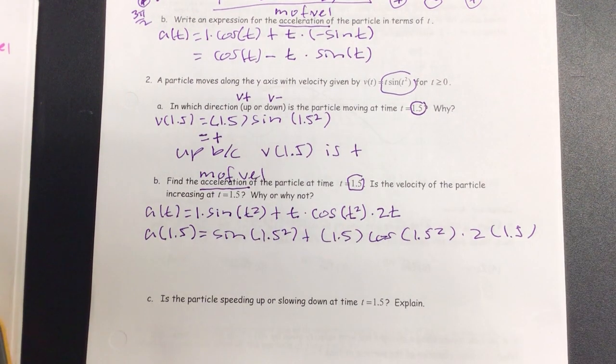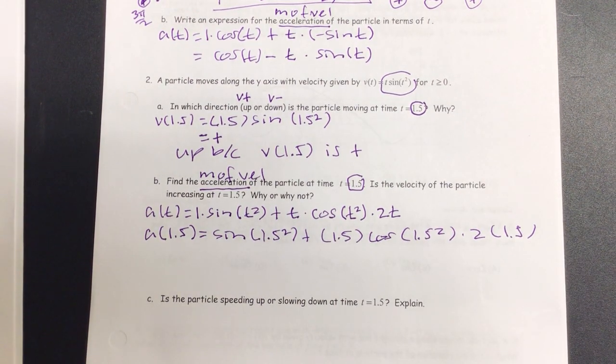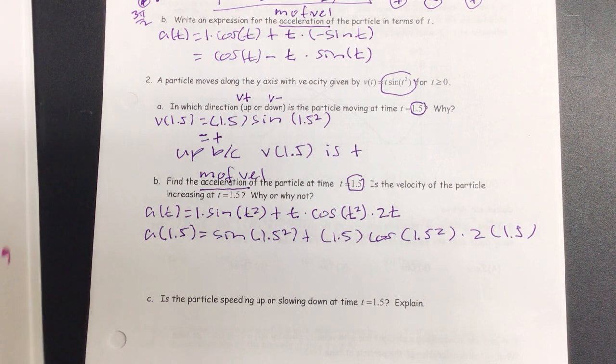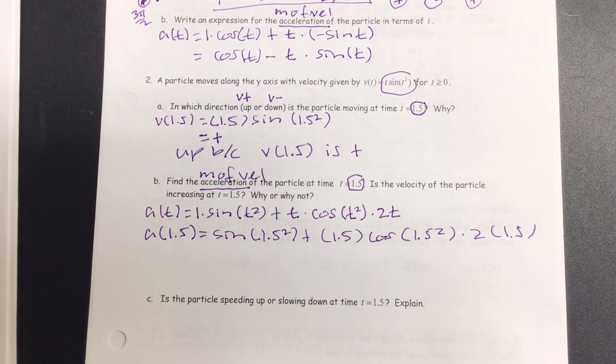And I'm going to type that in. And y'all type with me. Cosine. Times. I see a lot of you guys like calculating in your head. Must be nice. Mitchell, was it a positive or a negative number?